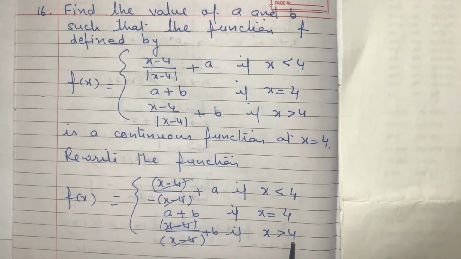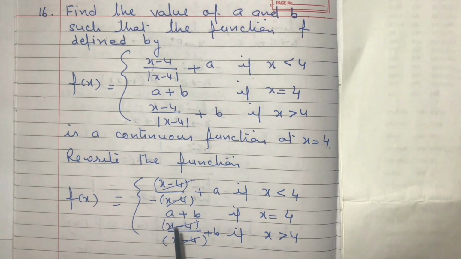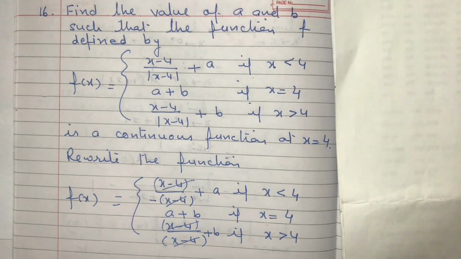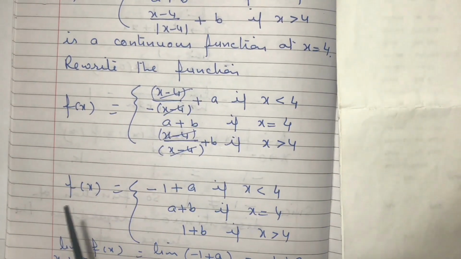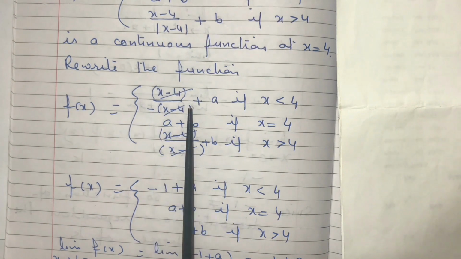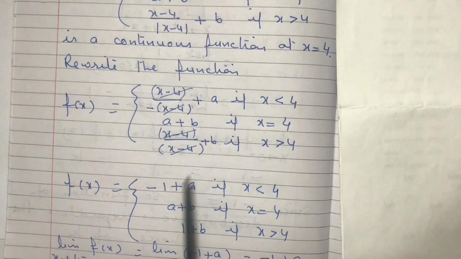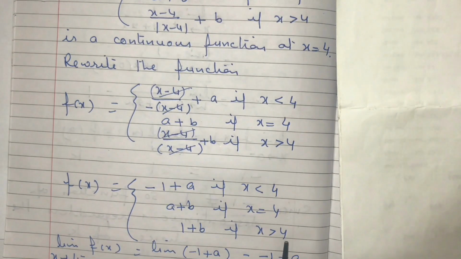If x is greater than 4, mod of x minus 4 becomes x minus 4, so this is (x minus 4) upon (x minus 4) plus b. So f(x) is equal to minus 1 plus a if x is less than 4, equal to a plus b if x is equal to 4, and equal to 1 plus b if x is greater than 4.